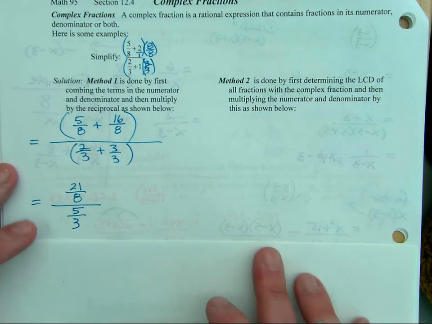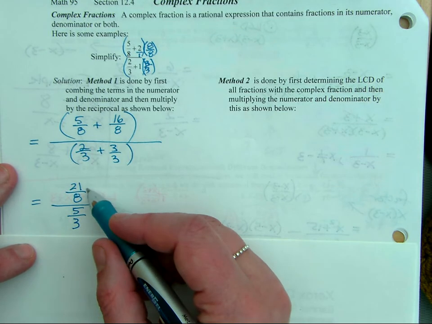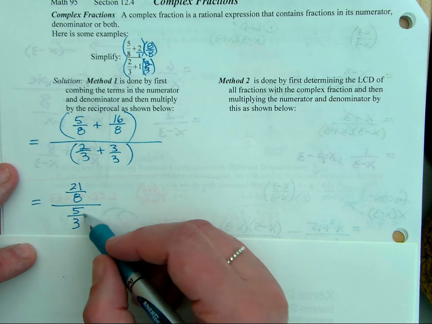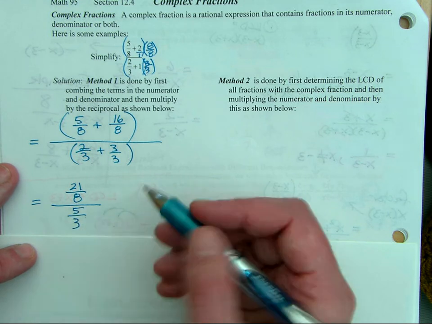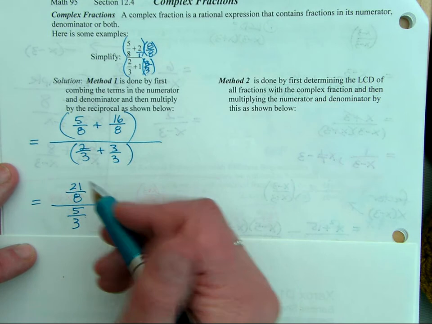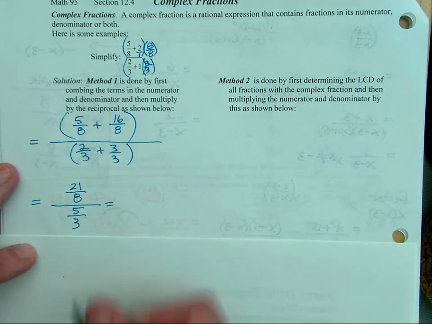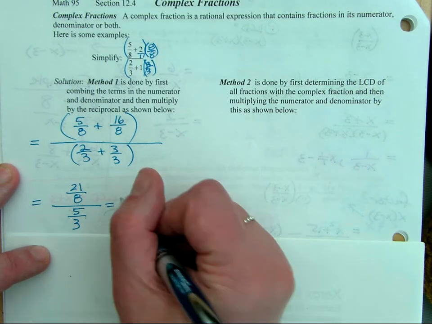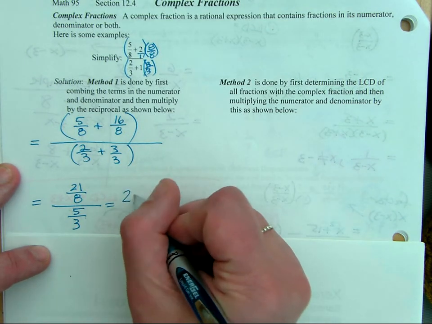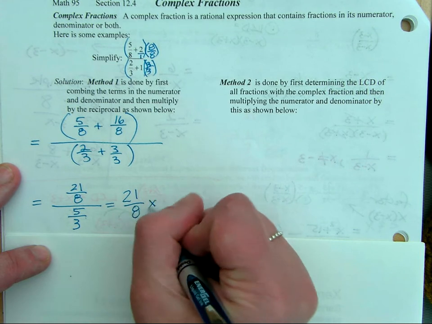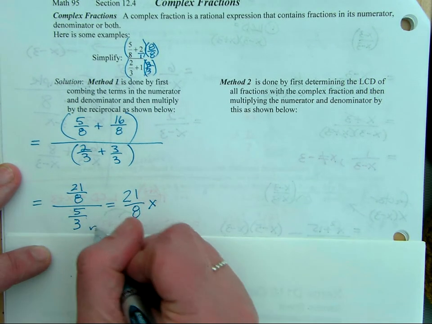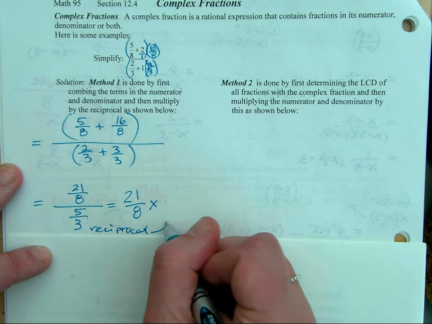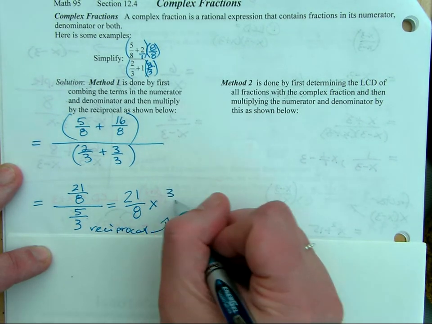Now my last step is, I'm dividing this fraction by this fraction, so I need to multiply by the reciprocal of this. The only reason I'm going over this way instead of showing my work vertically is I ran out of room because there's another example down there, and I want to keep it on the same page. So I have 21/8 times the reciprocal. What's the reciprocal of 5/3? 3/5.